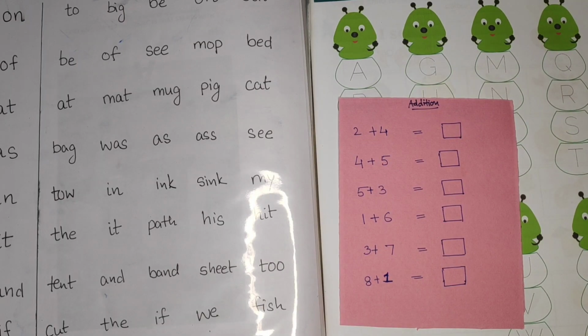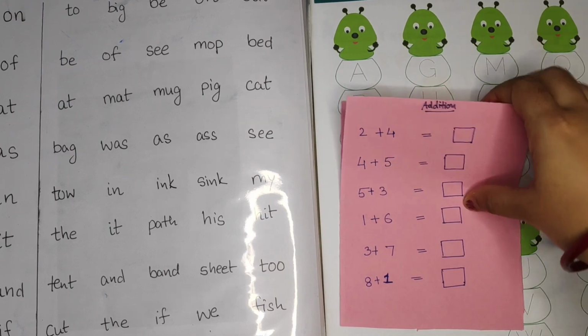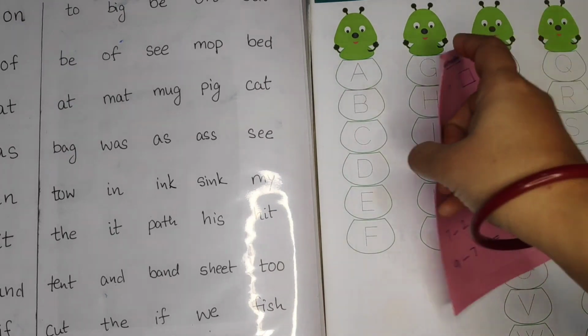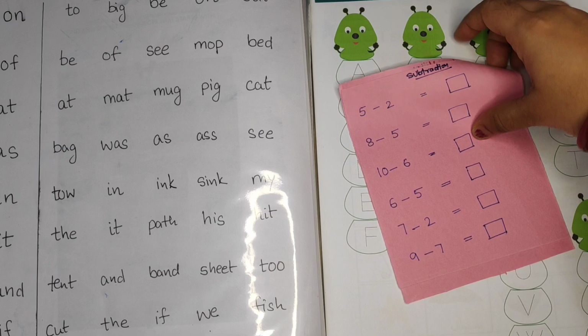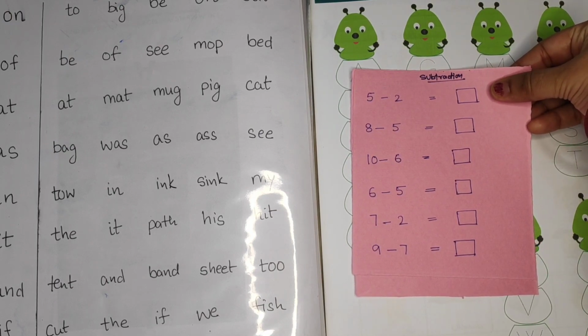The kids get very happy when they see these small worksheets. You can prepare this kind of worksheet for addition, and then for subtraction like this. Addition and subtraction, you can prepare worksheets like this.